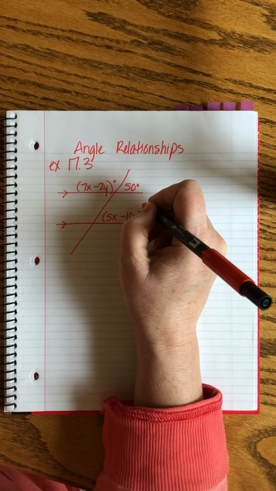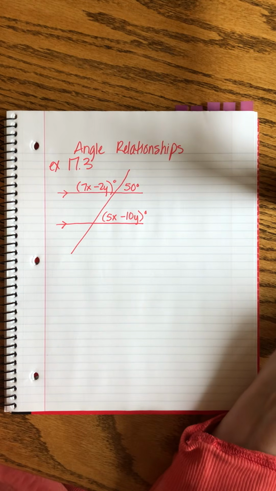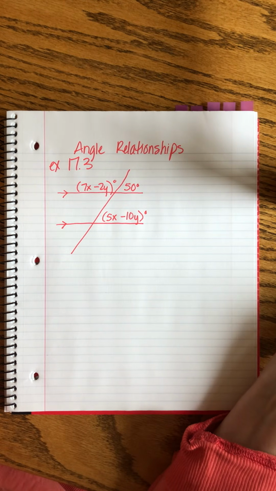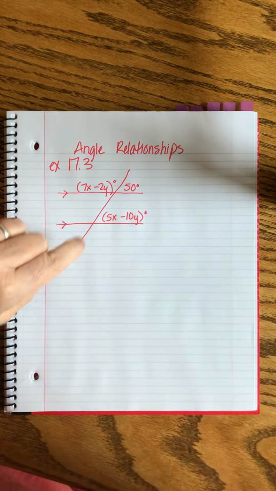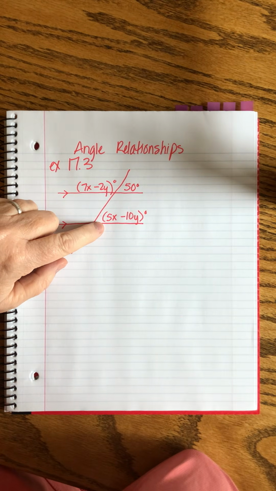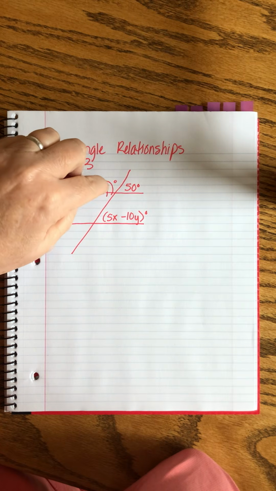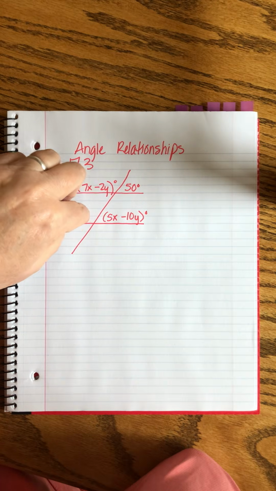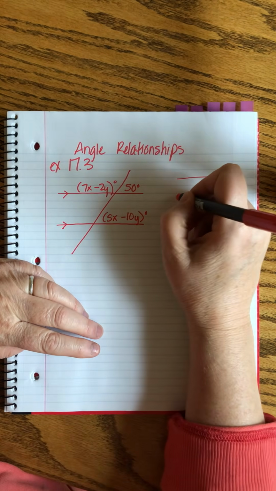So we're supposed to find x and y. Well, the tricky thing is, how do we start this, right? How do we find some solid ground? I can see this is the little angle, and this is the little angle, right? Because it goes large, small, small, large, large, small, small, large, right? That's always the pattern that transversals make.